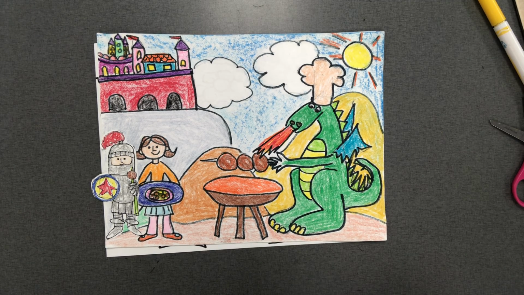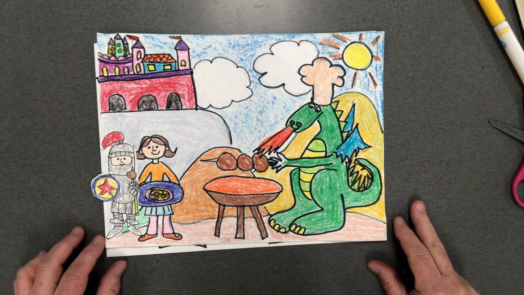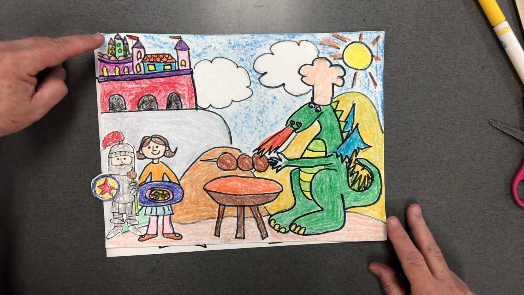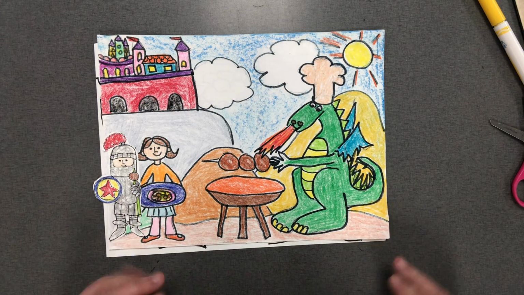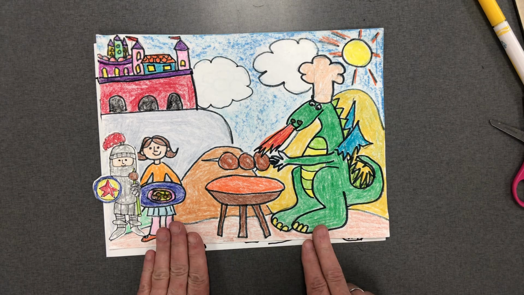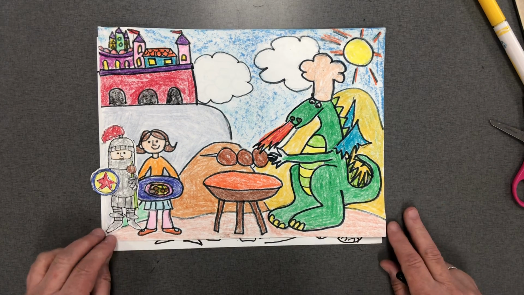So have lots of fun, be creative, and remember to think about the background farthest away from us, the midground or the middle of your picture, and the foreground or the front of your picture or what's close to us.